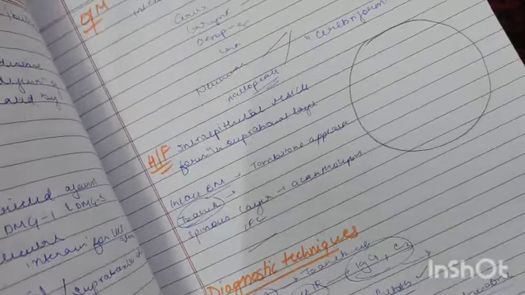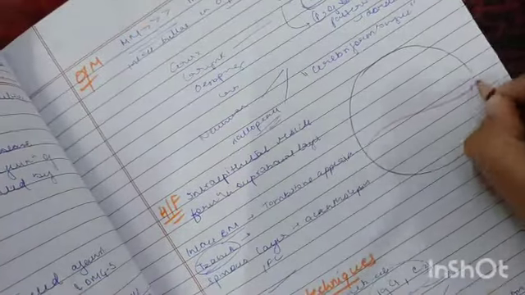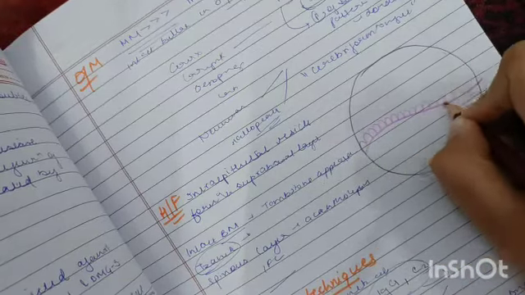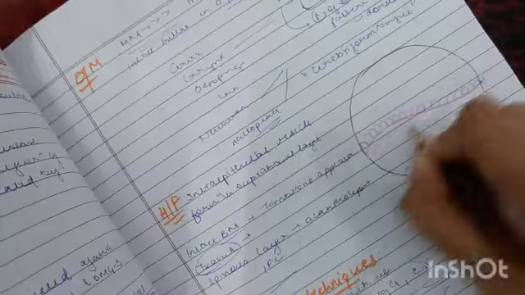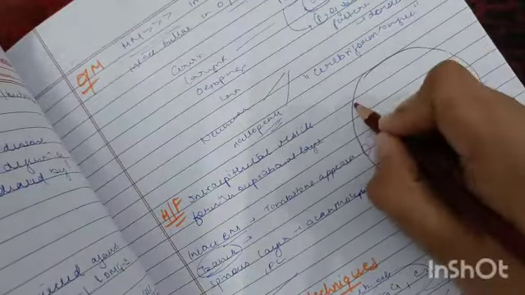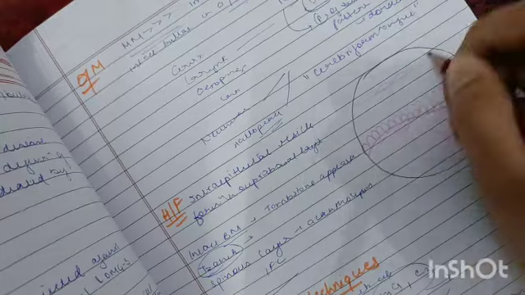Now, coming on to the histopathology diagram, first of all, we will make the basal layer in the form of a tombstone appearance. Then we will shade the inflammatory cell infiltrate area. Then we will form the split.